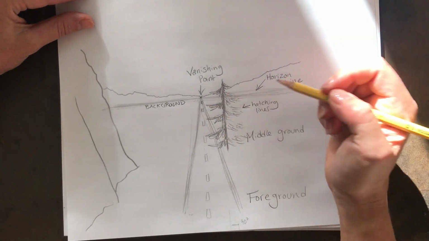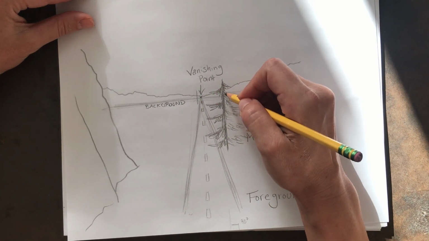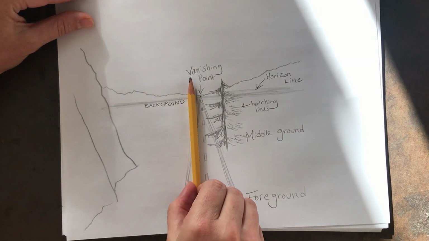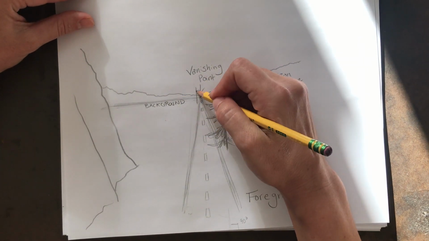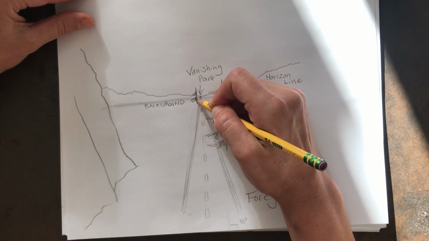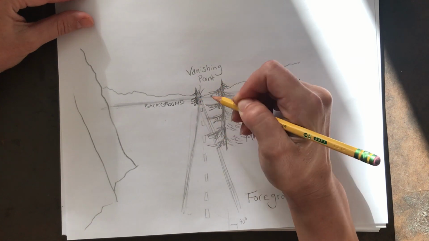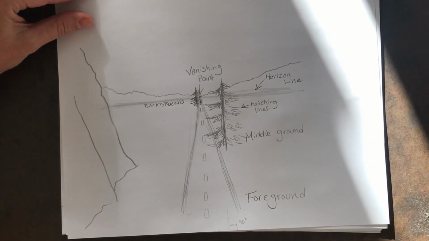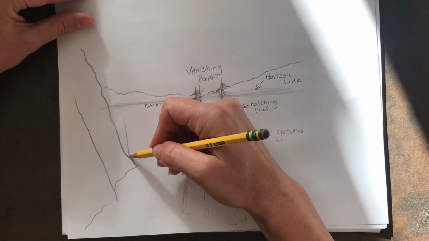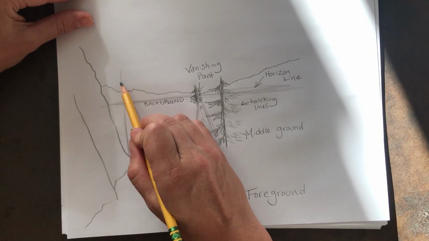So if we're going to add a tree in the background, it's going to be smaller than the tree in the foreground. So I'm going to put a small vertical line in the background and turn that into another fir tree. Maybe I'll add another tree here behind the rocks. It's going to come up a little past the mountains.